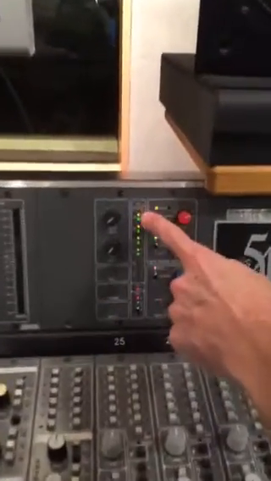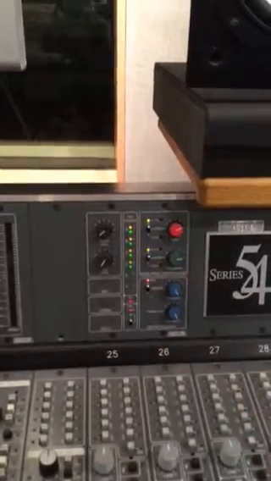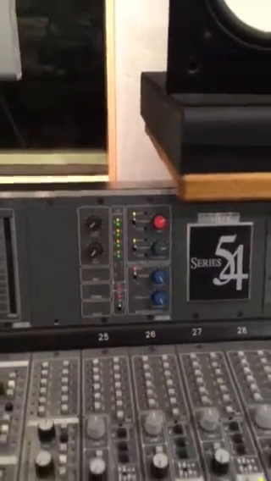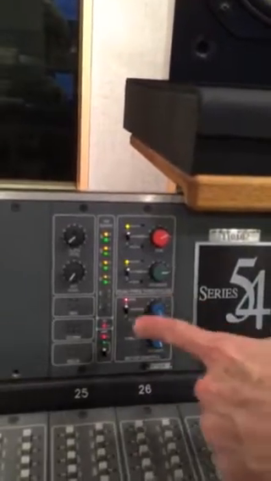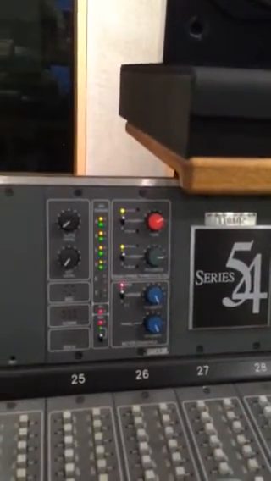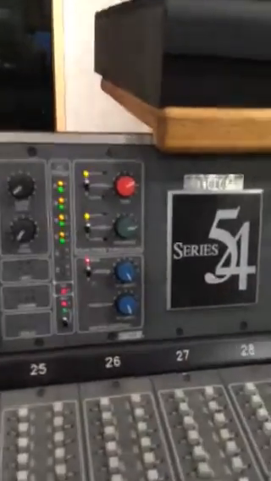This is very important. The A, B, C, and D positive and negative lights must be on. That indicates the power supplies are functioning properly. If they're not, you call John right away. E and F are never on. It's for a larger frame console. Here's the 5 volts that does the internal logic switching on the console. It shows you it's active.